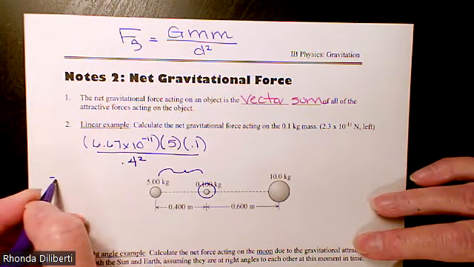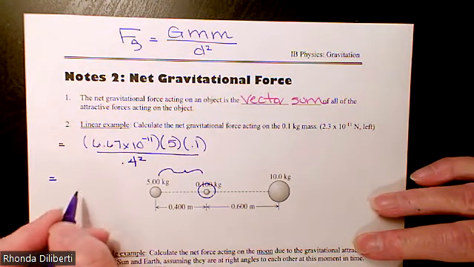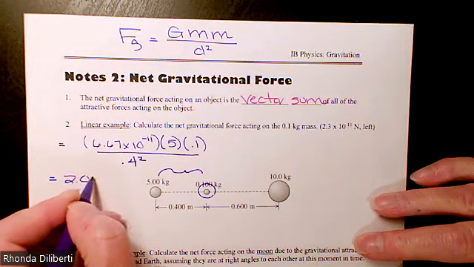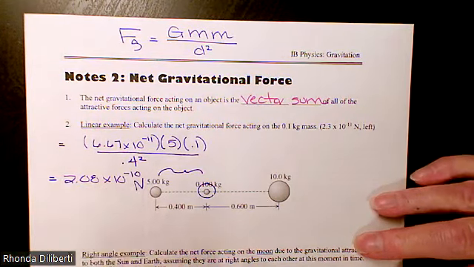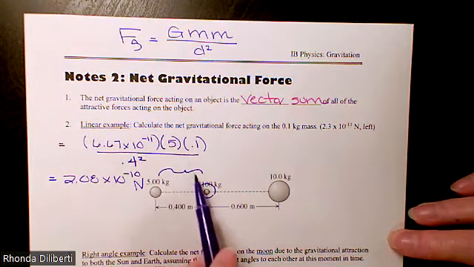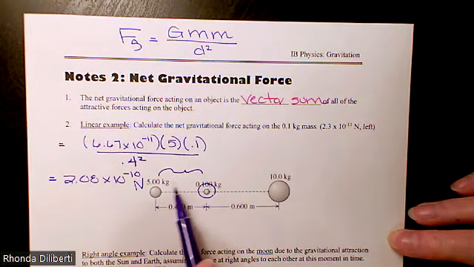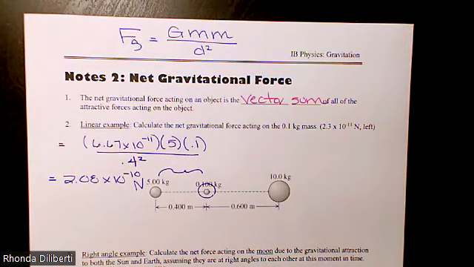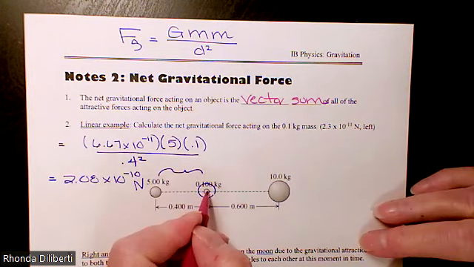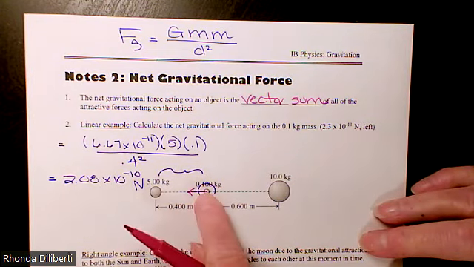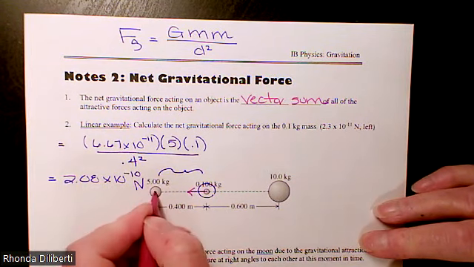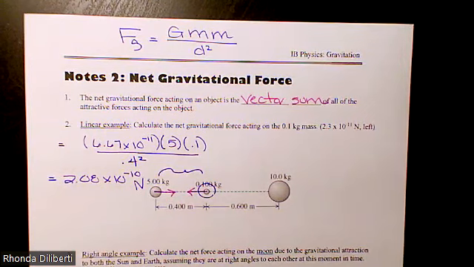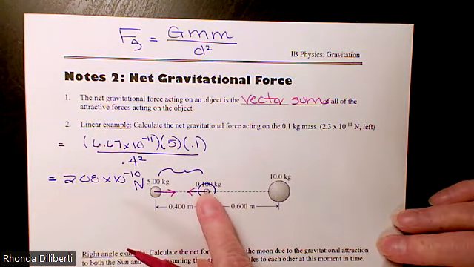That turns out to be 2.08 times 10 to the negative 10 newtons. So not a super strong gravitational force of attraction between these two. And by the way, the gravitational force of attraction is equal and opposite. So he is attracted to the 5 with this force, and the 5 is attracted to him with the same value. But we're talking about this mass.